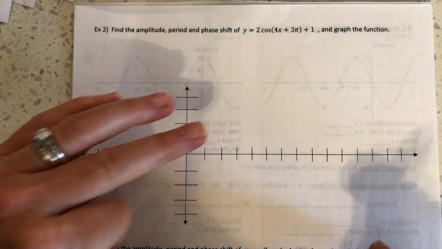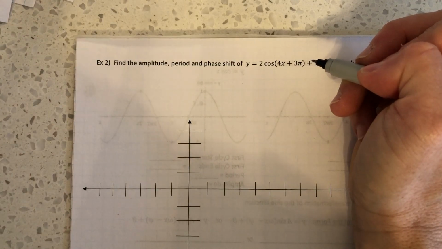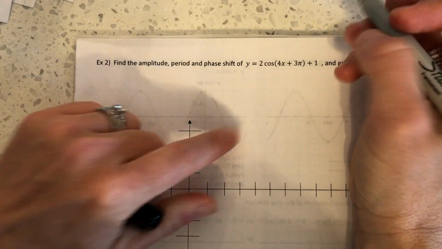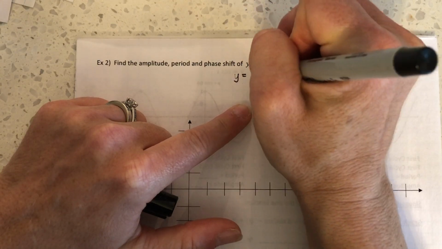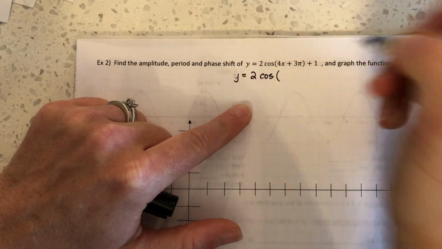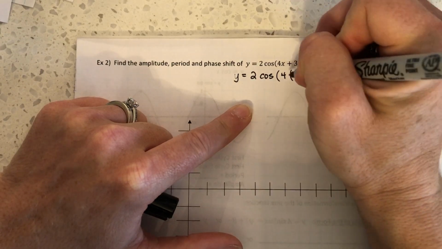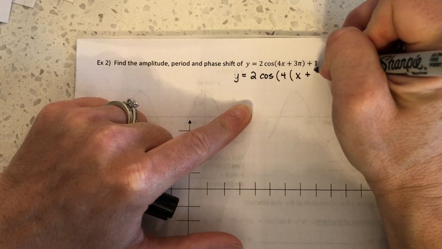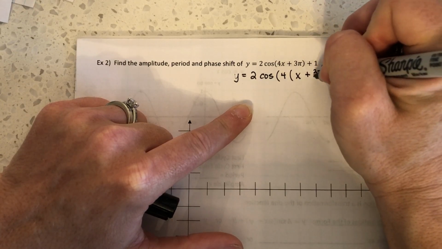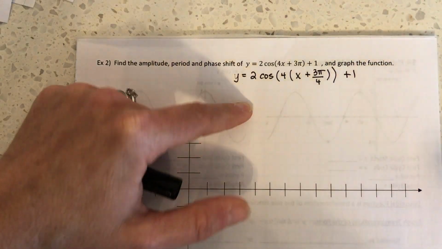Well, the first thing you should do is rewrite it because they like us to pull out that factor of 4 so we can see the phase shift separately. So we're going to rewrite this as y equals 2 times the cosine of, we're going to pull out the 4, and then it'll be what? Divide this by 4, I get x, plus divide this by 4, I get 3 pi over 4. All right, and then we still have the plus 1 on the outside.